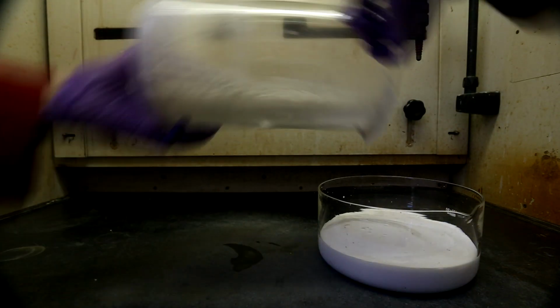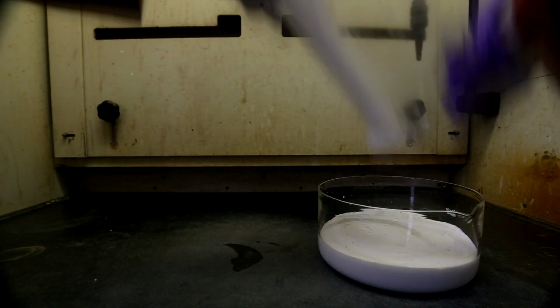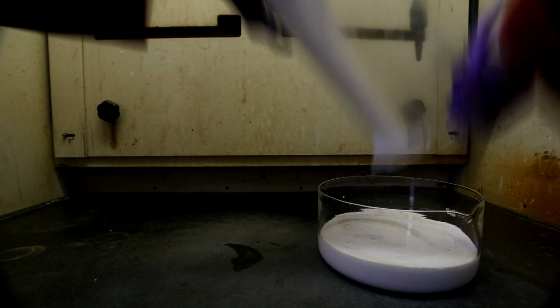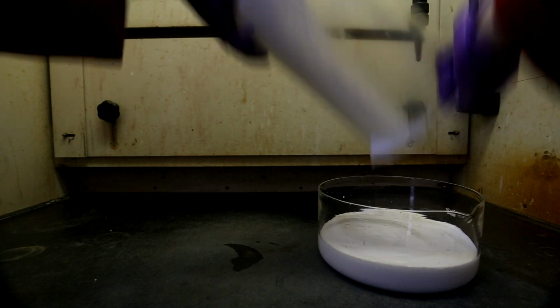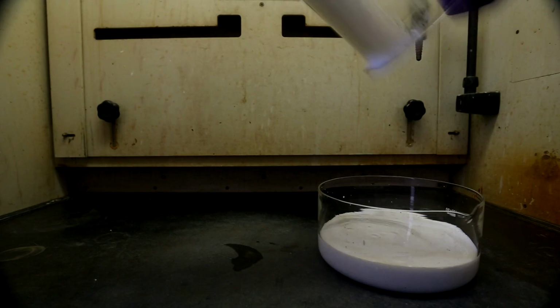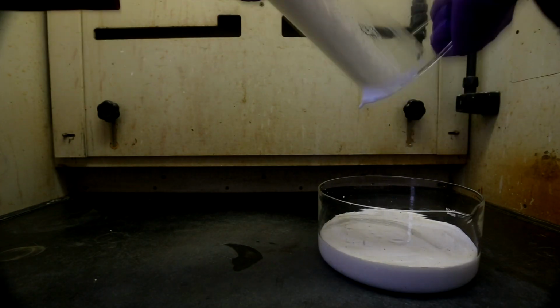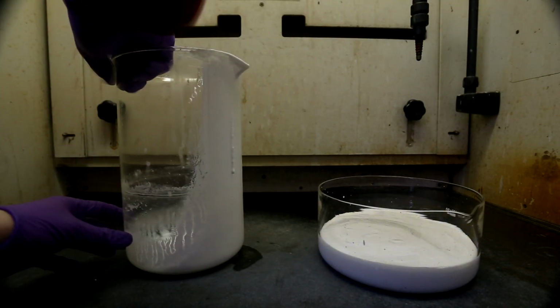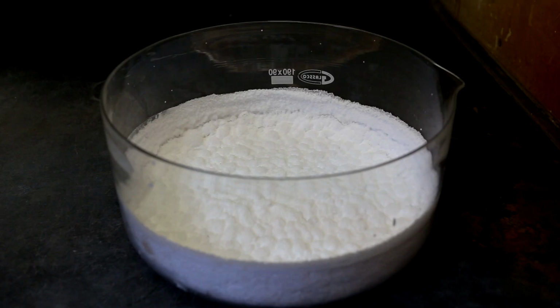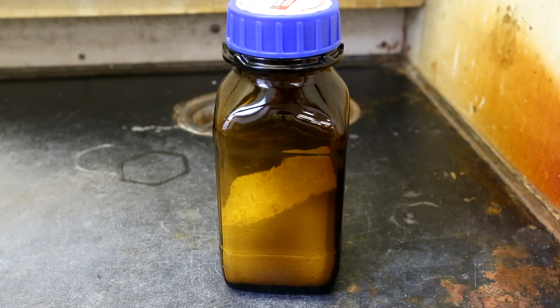To get the remaining calcium hydroxide in the beaker, you're going to have to scrape it off. However, honestly, you make a lot of calcium hydroxide for not very much money, so I don't really think it's worth your time to scrape every little amount off. After drying in an oven at about 100 degrees Celsius for several hours, this is what it looked like. The dry calcium hydroxide was chipped off, crushed, and poured into a bottle.